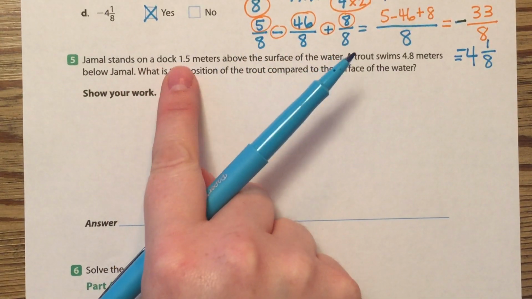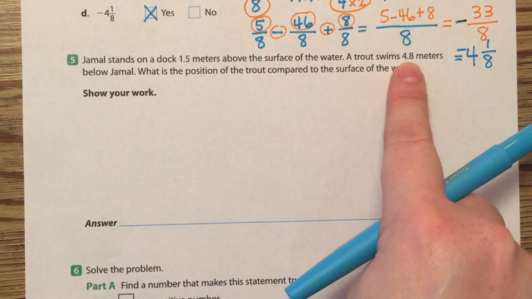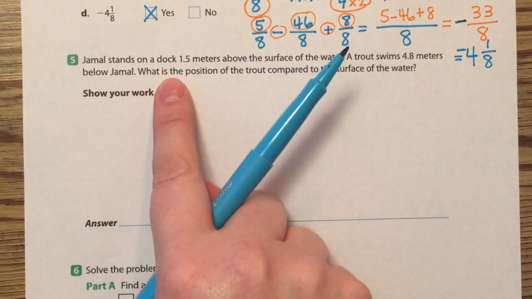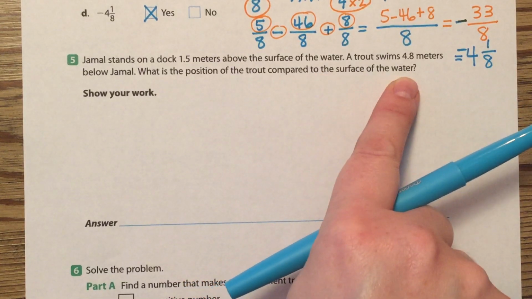Jamal stands on a dock 1.5 meters above the surface of the water. A trout swims 4.8 meters below Jamal. What is the position of the trout compared to the surface of the water?